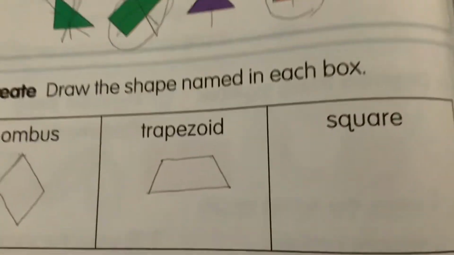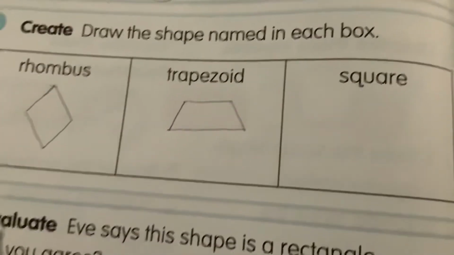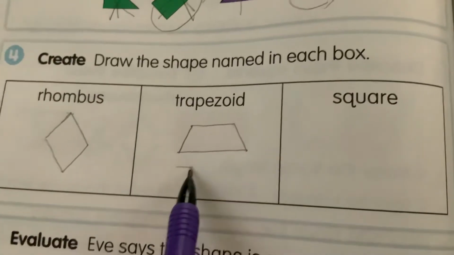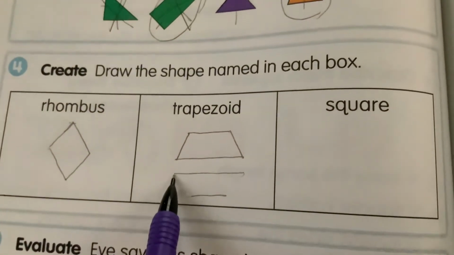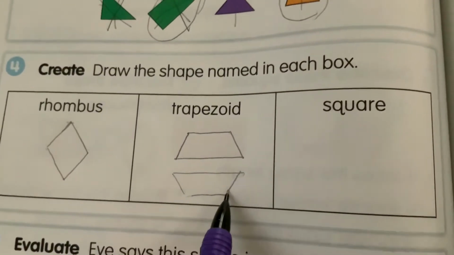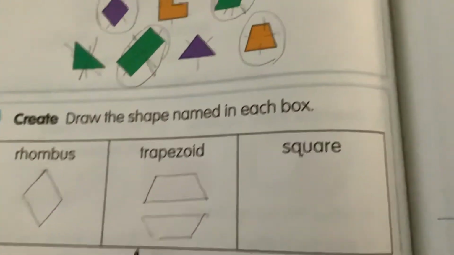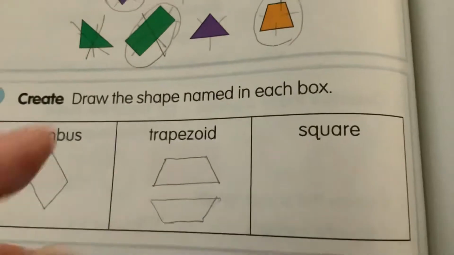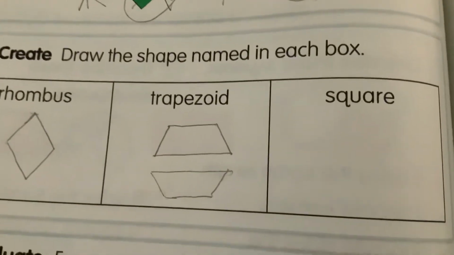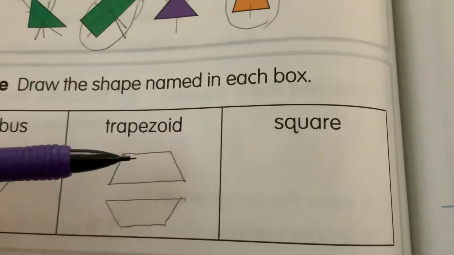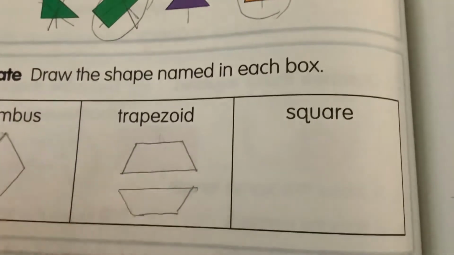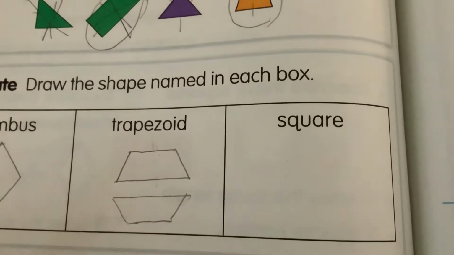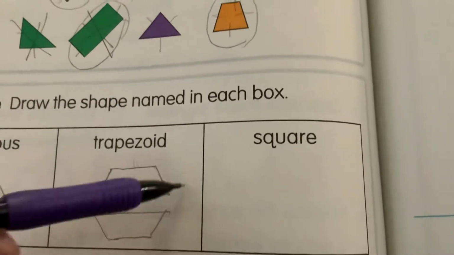Now, does it have to be that the shortest is on top and the longest on the bottom? No, I could have it the other way around. I could have the longest on top, the shorter one on the bottom, and make my sides meet. Or I could even twist it around another direction. But that is a trapezoid. A trapezoid has one pair of opposite sides that are parallel. And that is a trapezoid, and it has 4 sides.